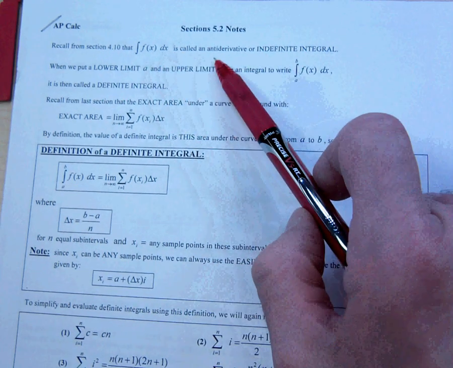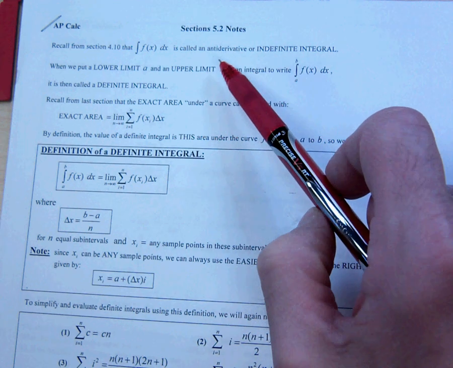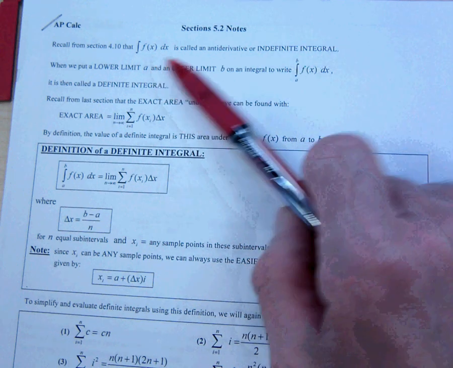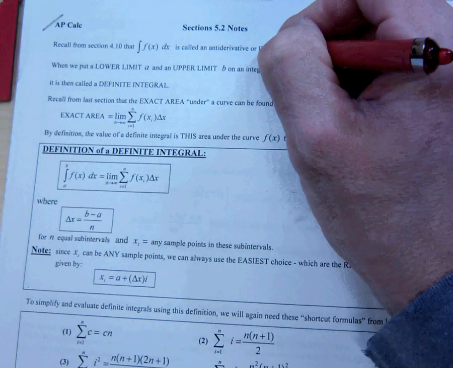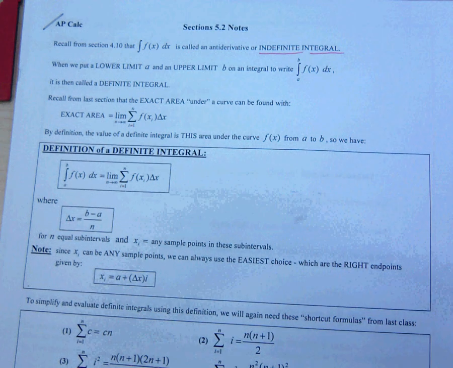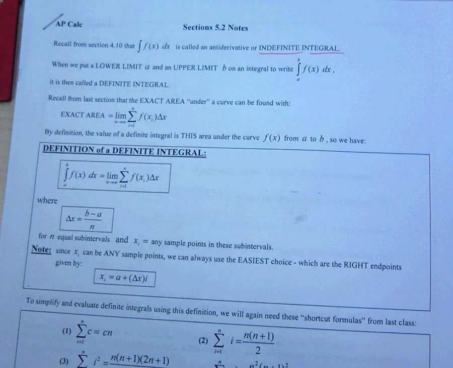the function. You got some new function, right, which is the antiderivative, right? So when you do that, you got what we call an indefinite integral, okay? When you get a new function, plus c, that's called an indefinite integral.